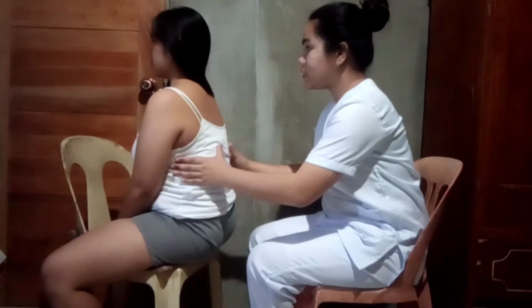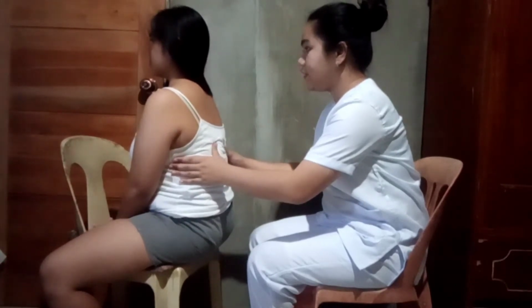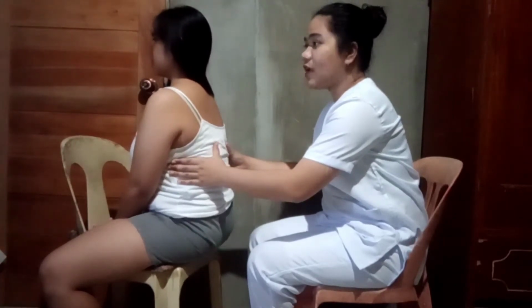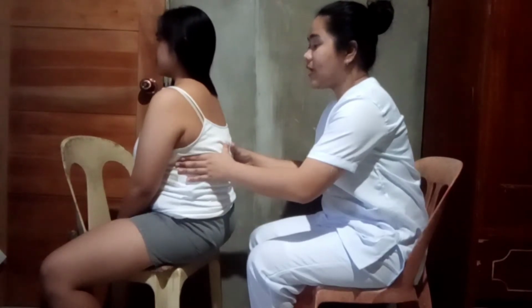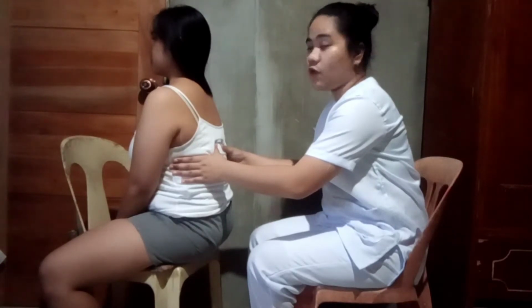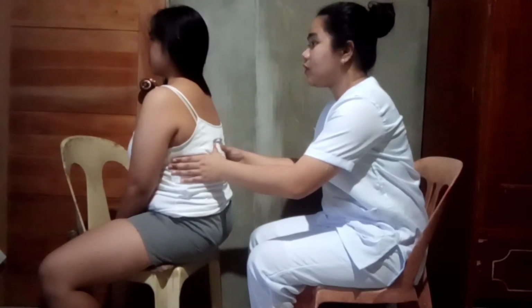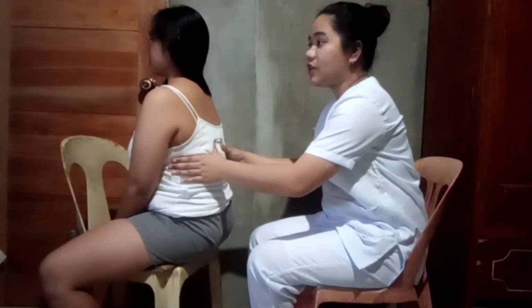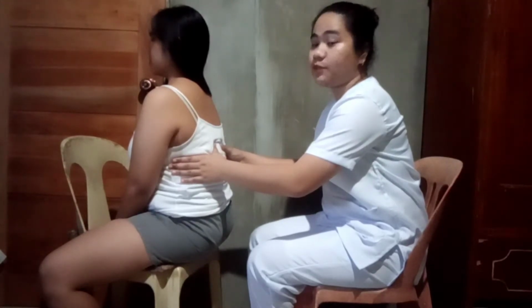After that, I will assess her respiratory expansion. And in doing that, I will place my hands on her posterior chest wall, which is right here, with my thumbs at the level of the thoracic 10 or the T10. And I will press them together with a small skin fold. And I will observe the movement of my thumbs as she takes a deep breath.